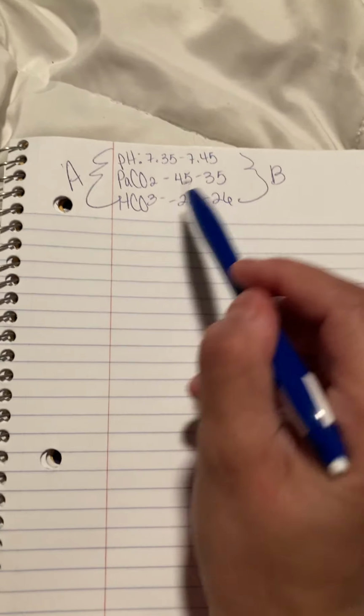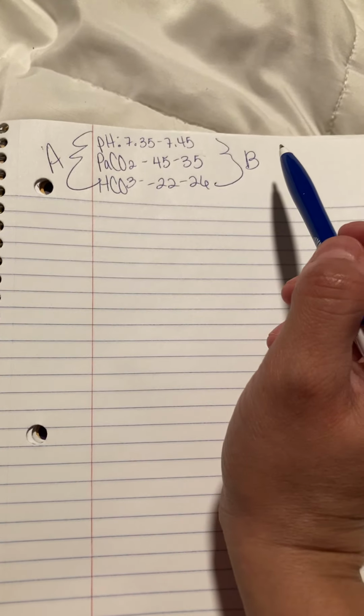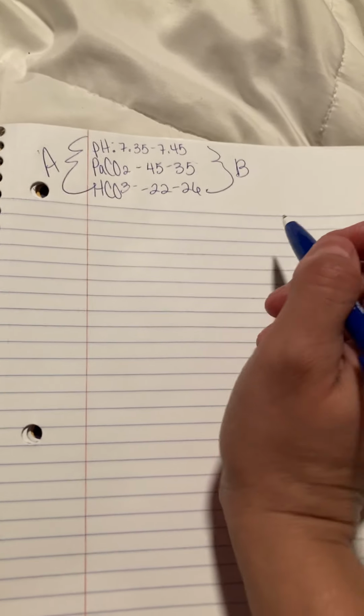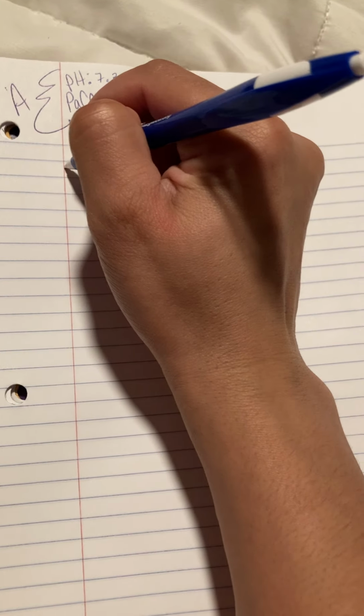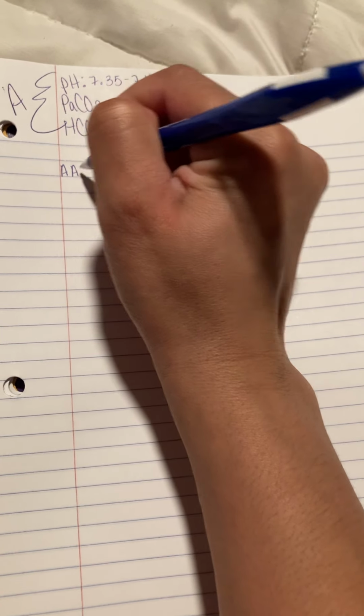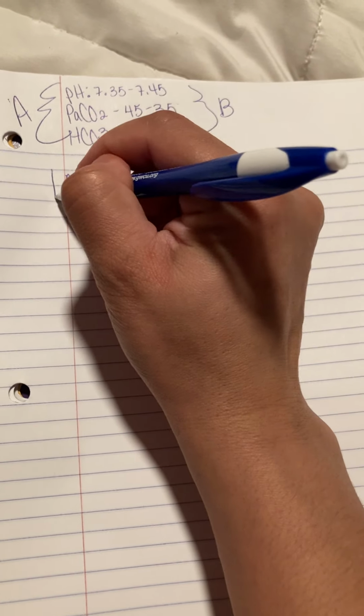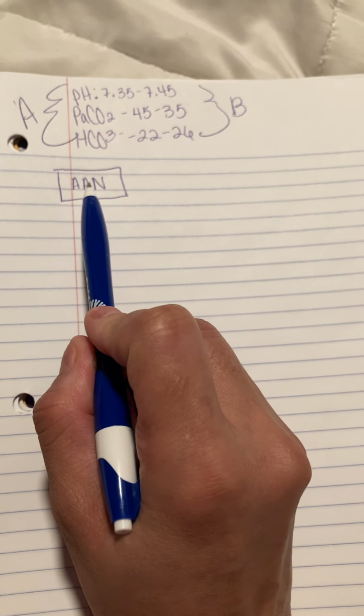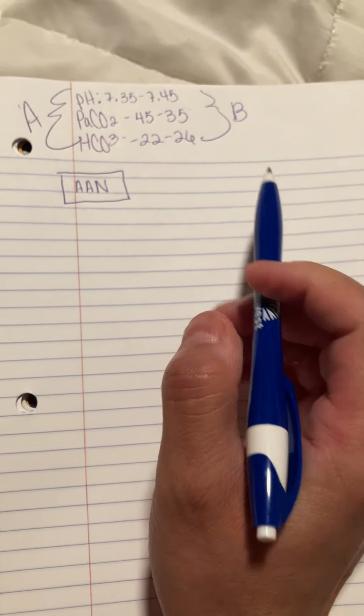If you see this on a test though, and it asks you what's the normal, you would put 35 to 45. So here's how the story goes. There are 2 towns. There is town AAN. Now this represents pH, PaCO2, and bicarb.